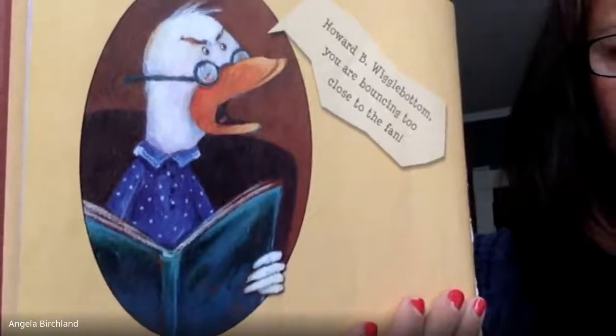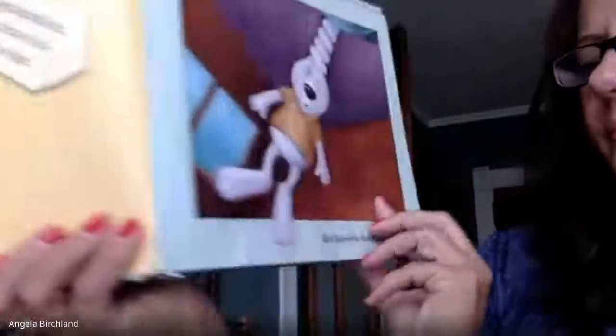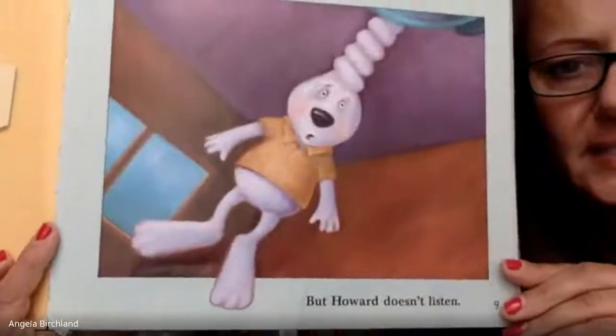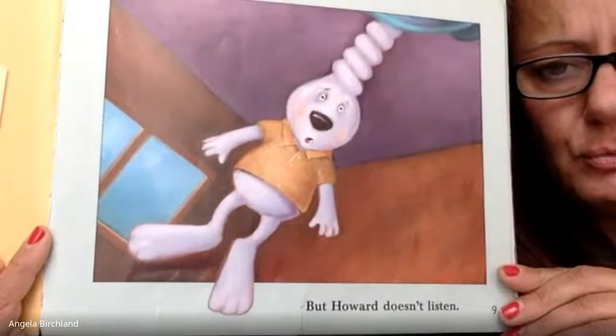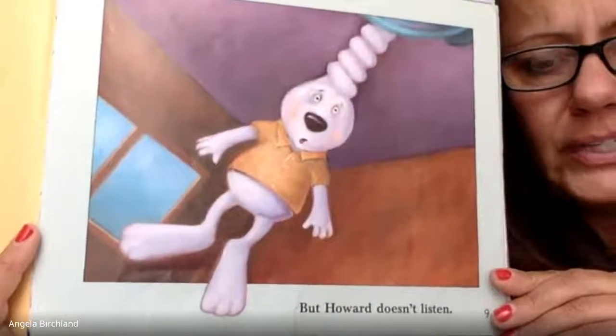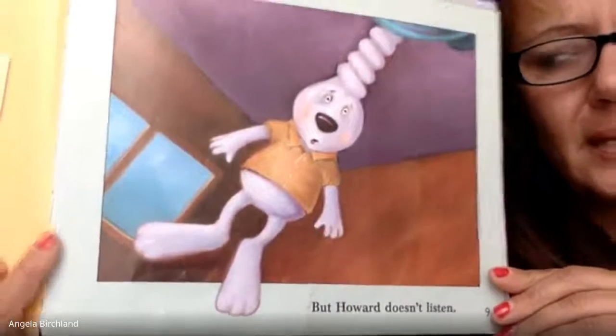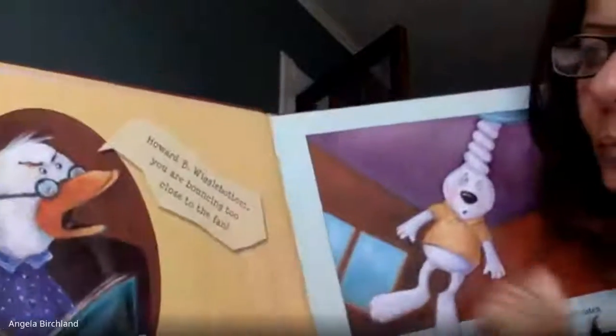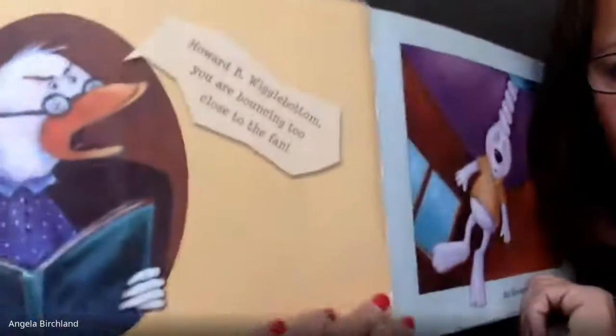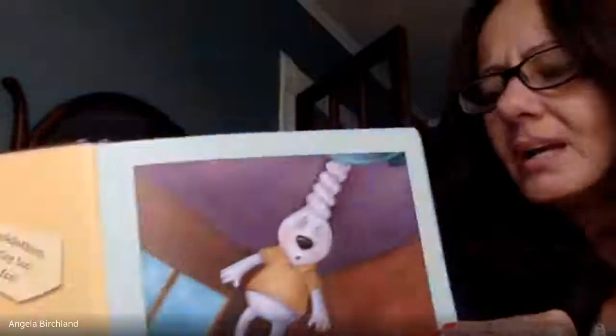Oh, this is something good readers do. They stop and think when they're reading. What might happen? But Howard doesn't listen. Oh no, poor Howard got hurt. Do you think that his teacher gave him a warning saying that he was too close to the fan? I think so.